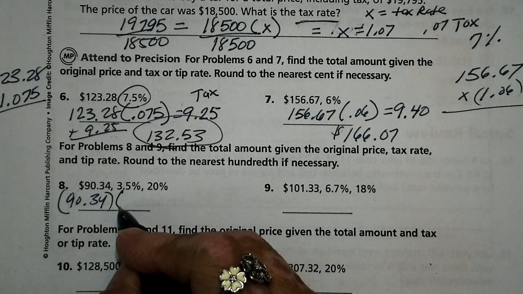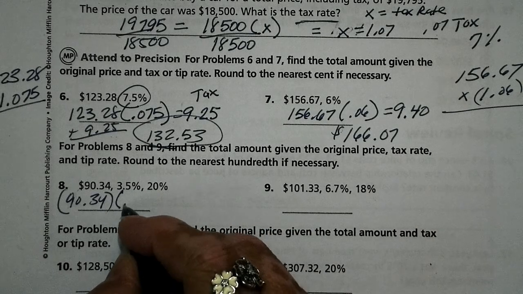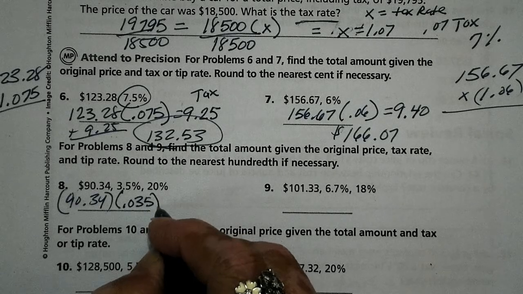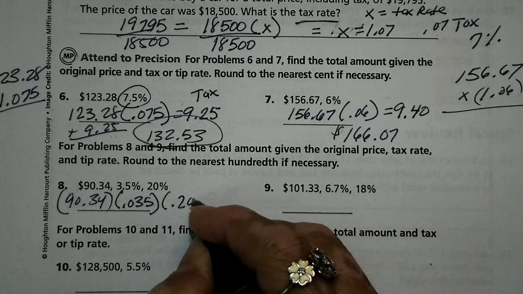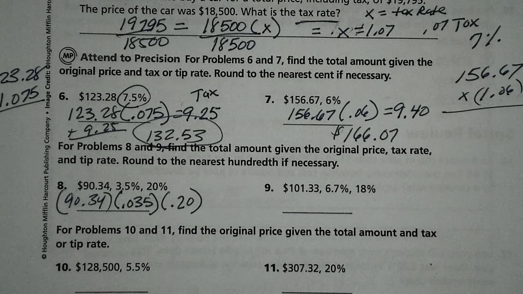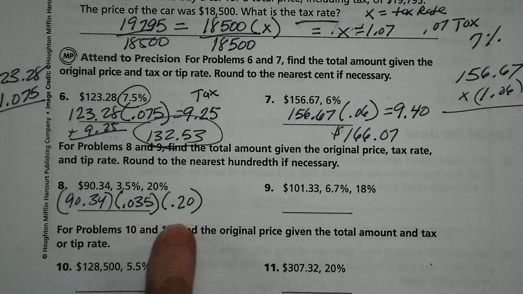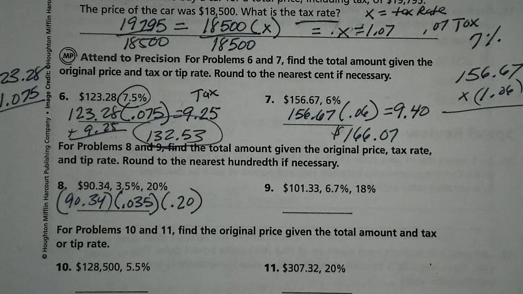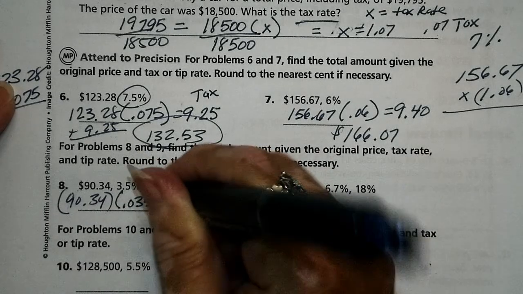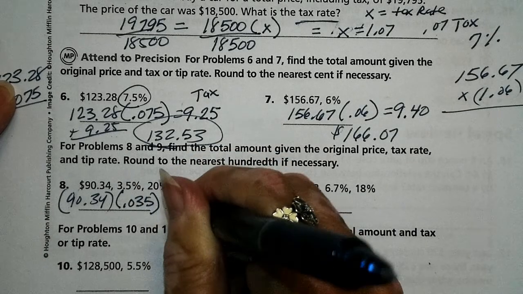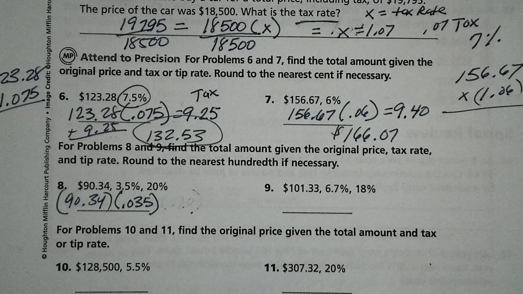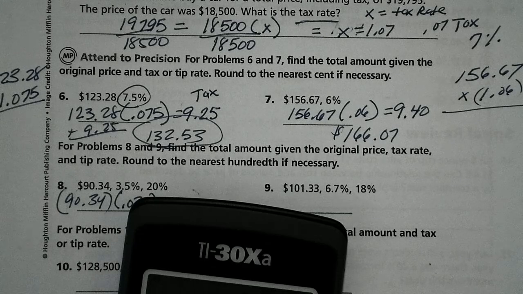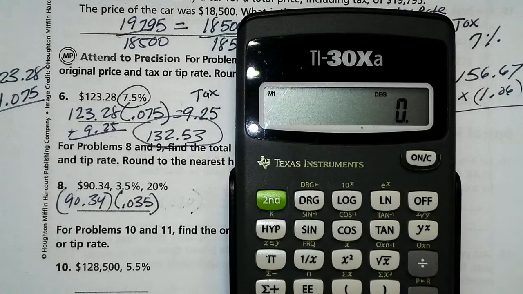All right, so we're going to multiply by 0.035, right, times 0.20. I think if we put all this in a calculator, we don't need to, well, we have to do the first one first, because then we got to go back and add it, so that's not going to work. Now, if I was multiplying by 1.35 and 1.20, then we would get it. All right, so $90.34.